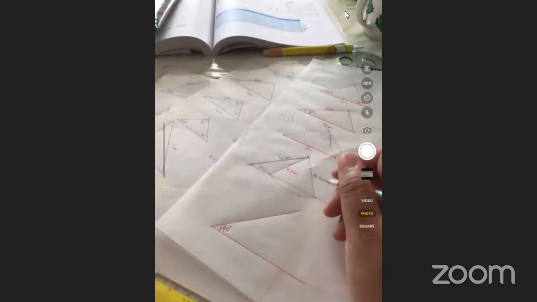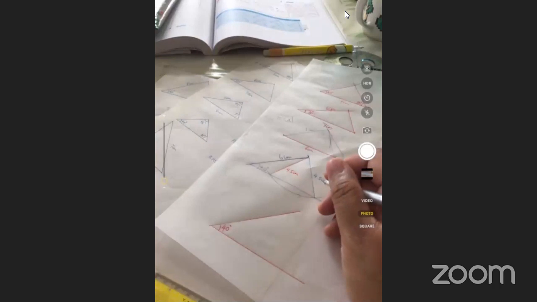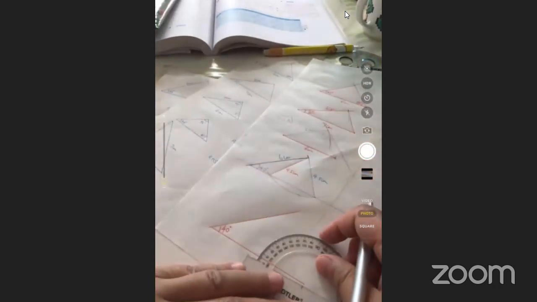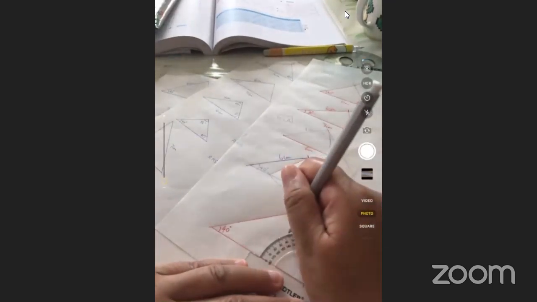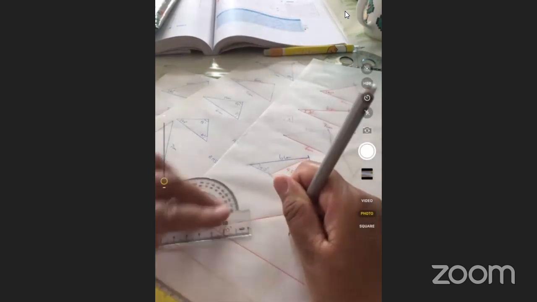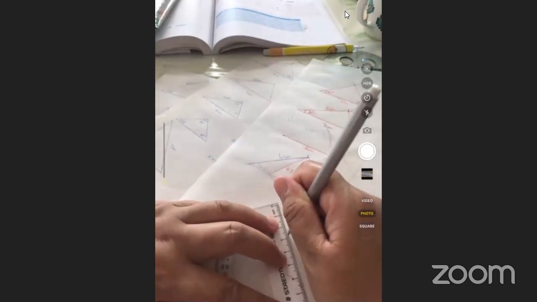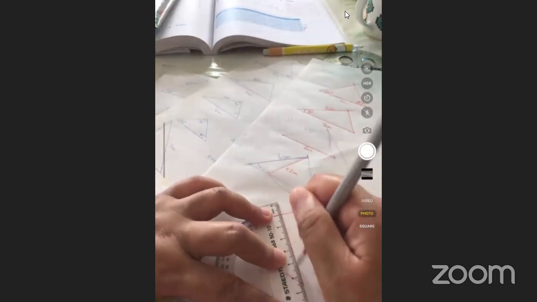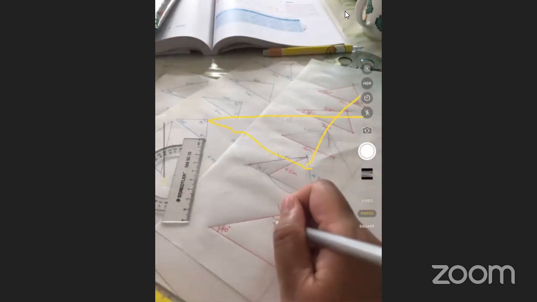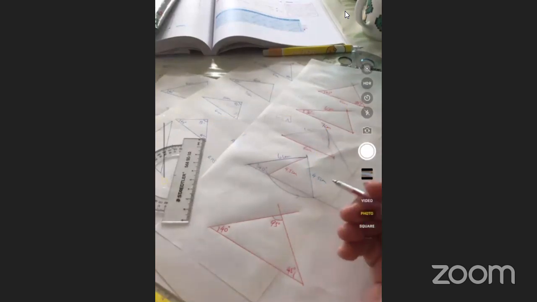Okay, this part is 45. And then the remaining one must be 95 degrees. Do you know why? I don't need to measure the other one actually. This is 40 degrees. This is 45 degrees. And then I'm sure that this one must be 95 degrees. I don't need the protractor to measure. You know why?